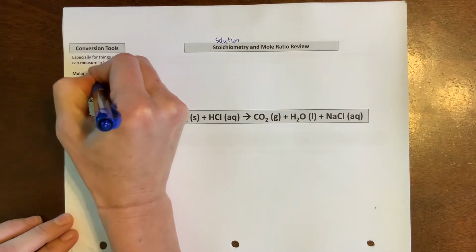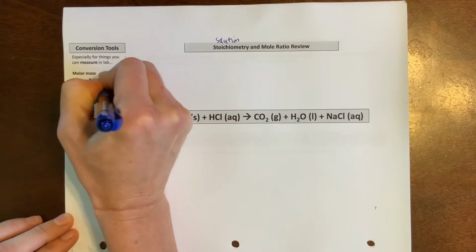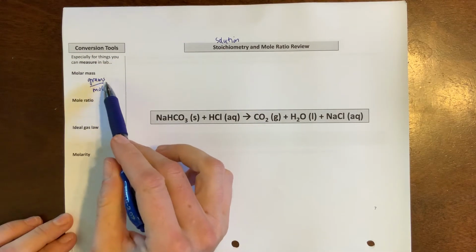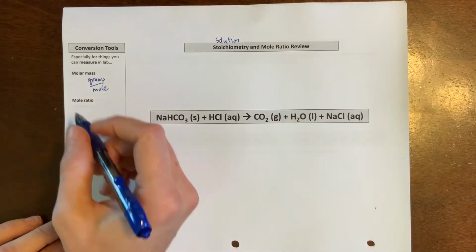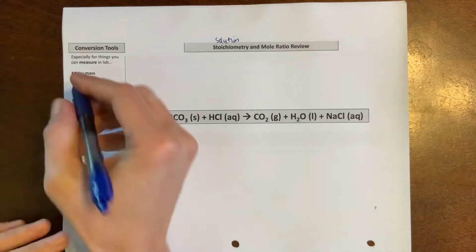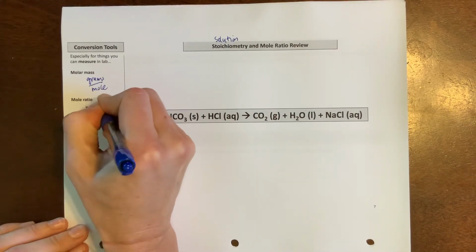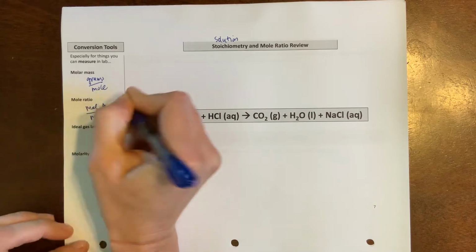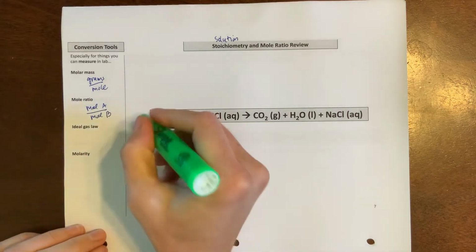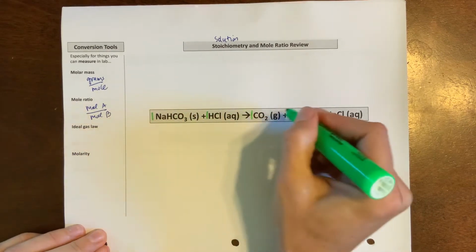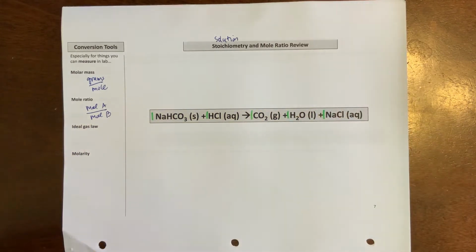We like to use molar masses because that lets us measure grams and count moles. We like to use mole ratios. And if you remember mole ratios, those are going to be moles of A over moles of B, and those come from the coefficients. So those are the numbers we've been using to count substances in a reaction all semester.